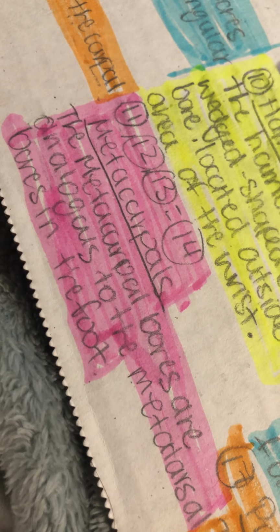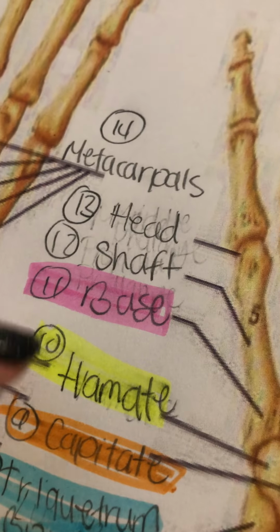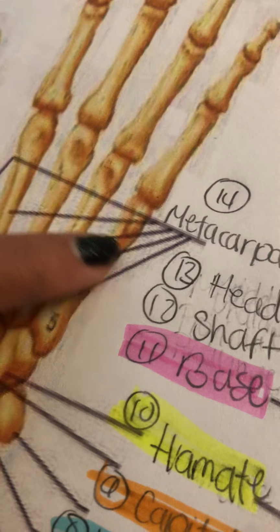The metacarpal bones are analogous to the metatarsal bones in the foot, which is 10, which is 11, 12, 13, and 14, which goes to here.